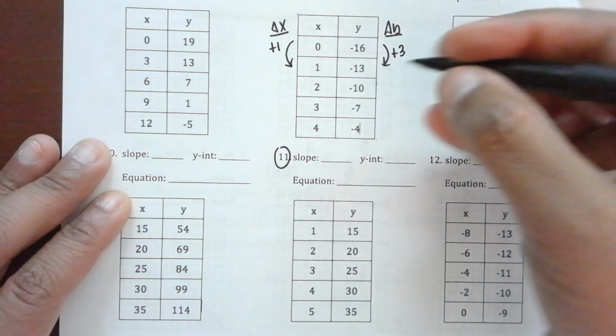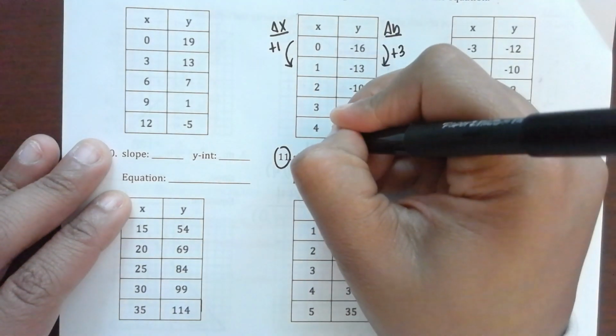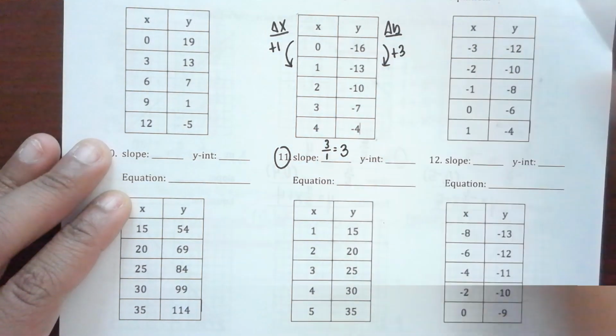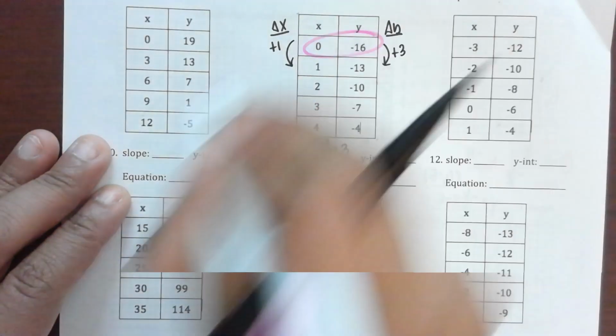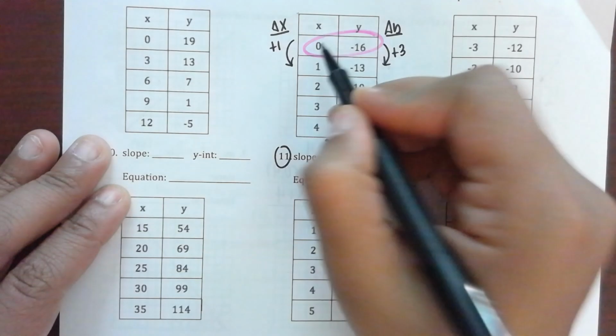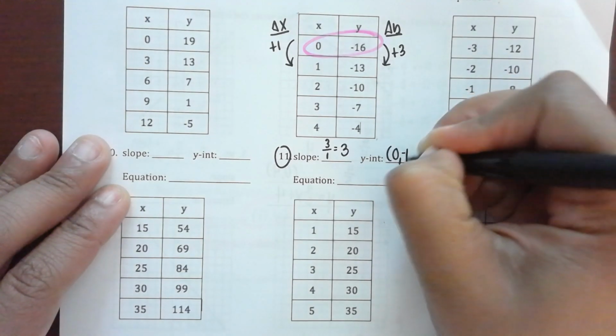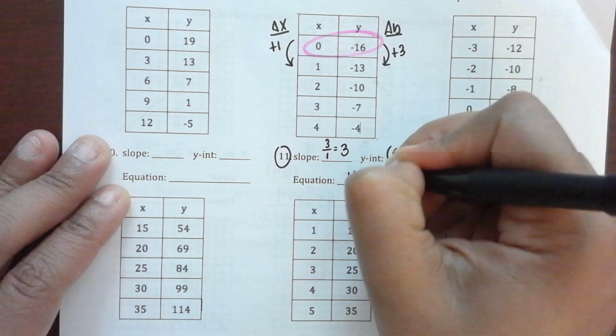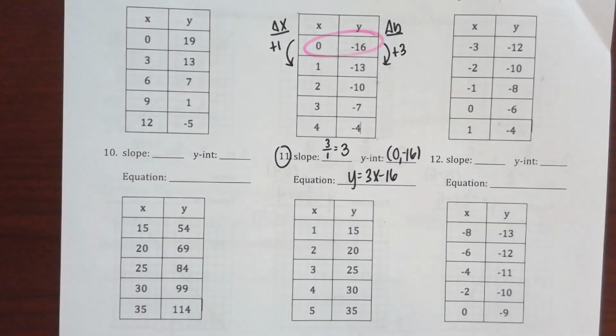How would I write my slope? Can that simplify? What's my y-intercept? 0, because what must x always be? 0. So what's my equation? y equals 3x minus 16. There's no reason for you to miss a question like that. Any questions? You know what to do. Finish your practices.